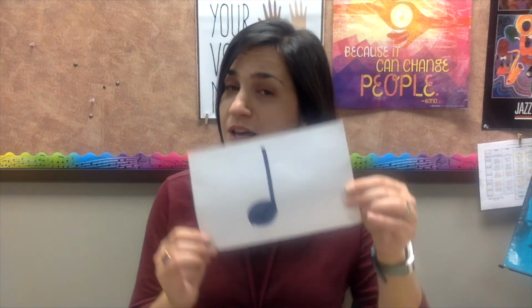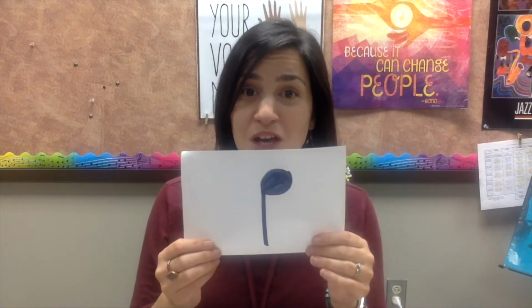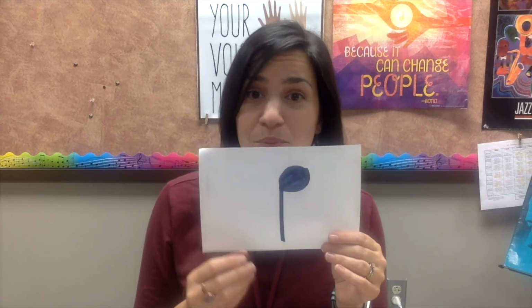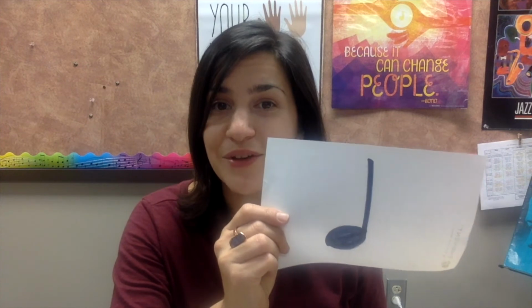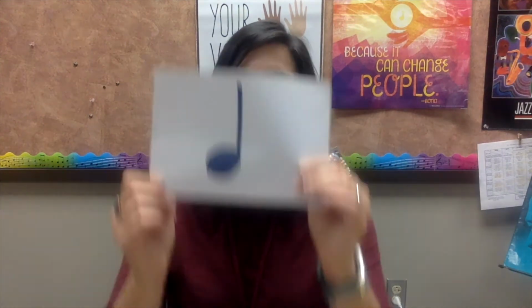This rhythm's official name is a quarter note. Sometimes you see a quarter note and it looks like this. Sometimes you might see a quarter note and it looks like this. But if it's got a colored in note head and one single plain stem, it's a quarter note. We can call this quarter note by its nickname when we're reading it. And the nickname for a quarter note is a ta. So if I saw this sound, I would say ta. Your turn. Ready? Ta.